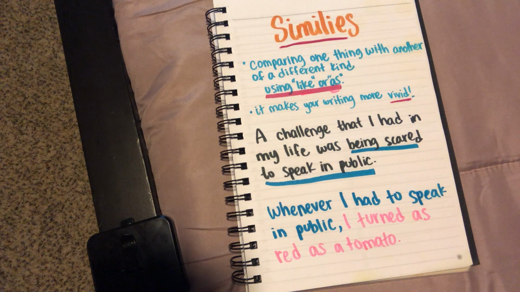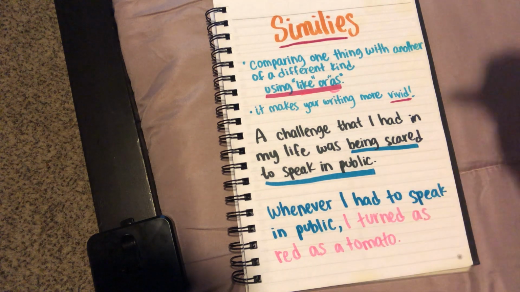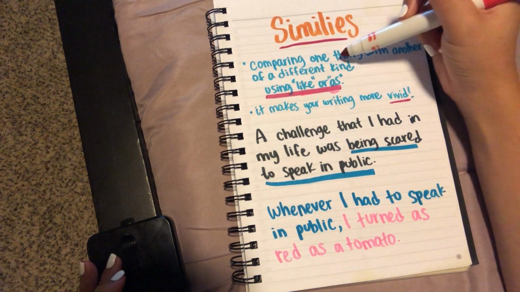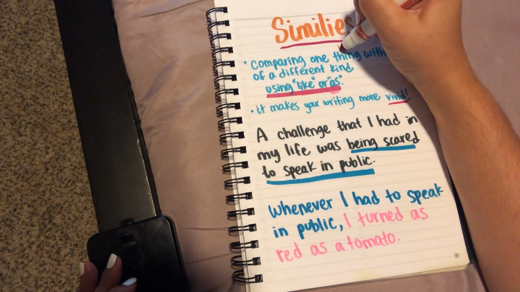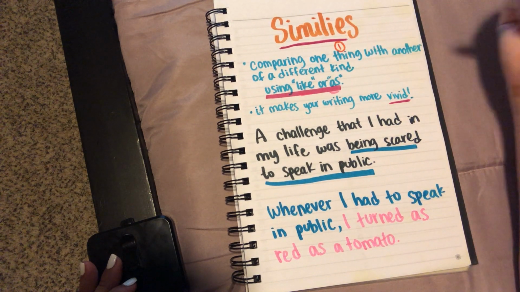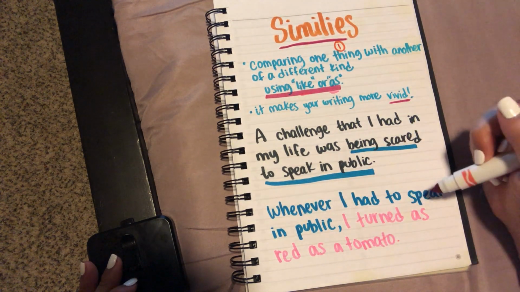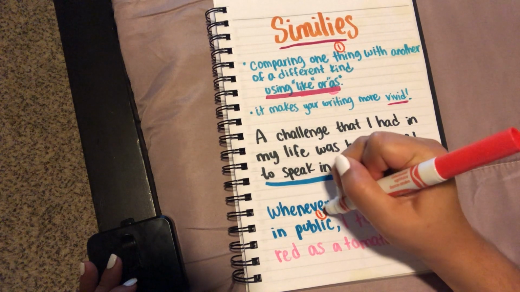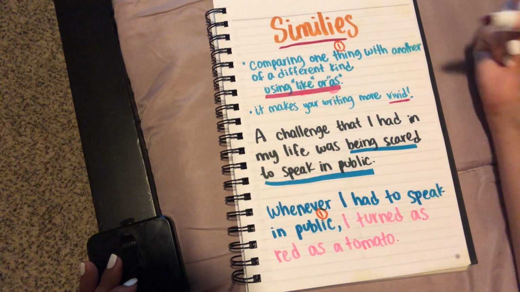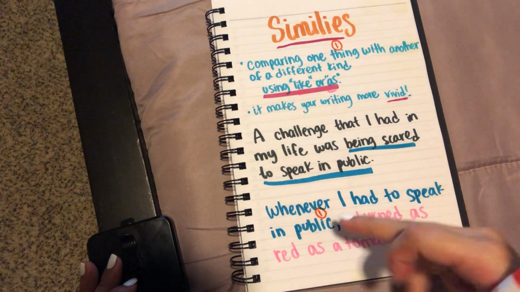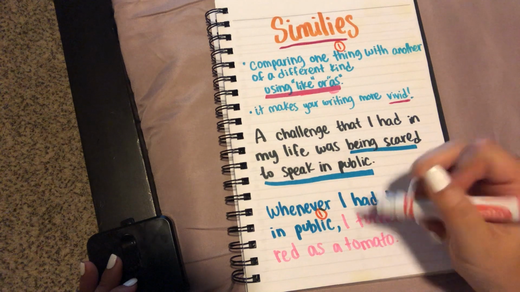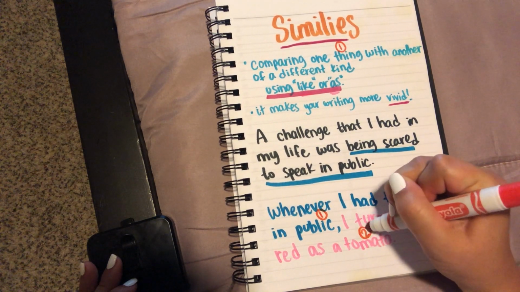All right, so let's do our little checklist just to make sure that Miss Anaya hit everything she needed to do. I'm going to review now. A simile is comparing one thing with another of a different kind. So comparing one thing. I'm going to put a number 1 right there. Did I compare one thing? Well, whenever I had to speak in public, that is one thing. Okay, got that. To another. What was my other thing I was comparing? Turning as red as a tomato. So I was comparing public speaking to a tomato, a red tomato.